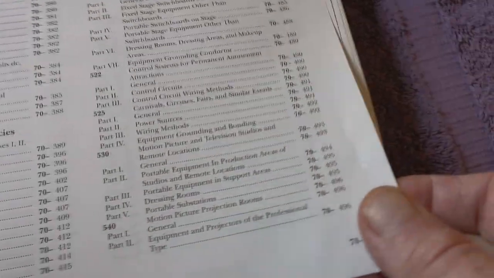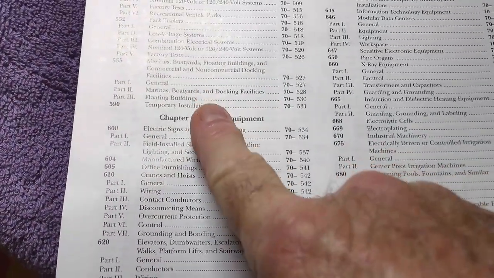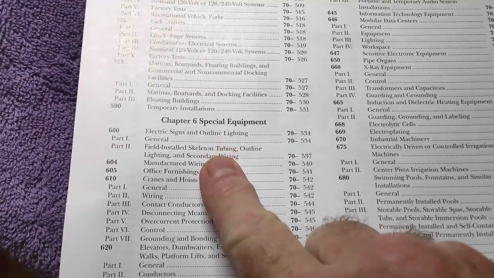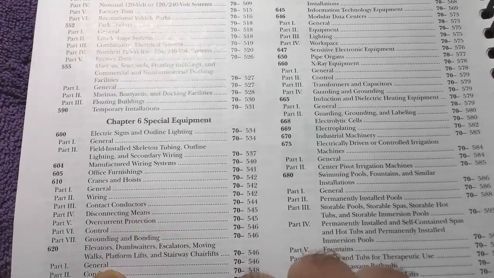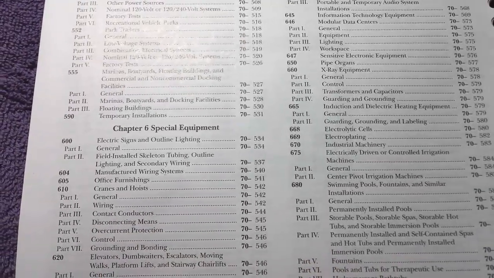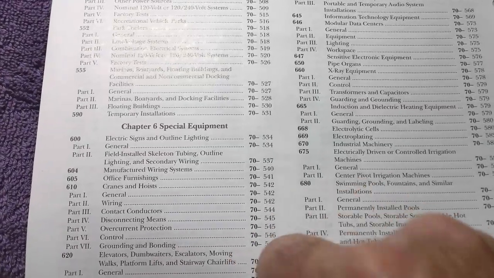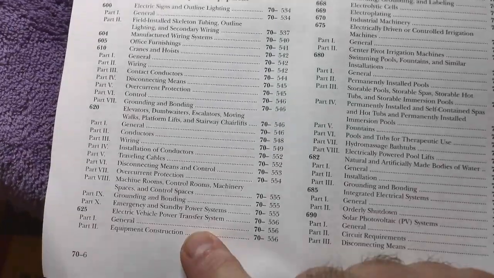theaters, things like that. Special equipment, chapter 6, special equipment is manufactured wiring systems, elevators, dumbwaiters, 680 is swimming pools, electric vehicle power transfer systems. That's a kind of a new one.